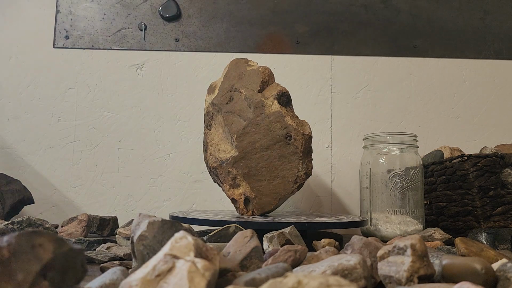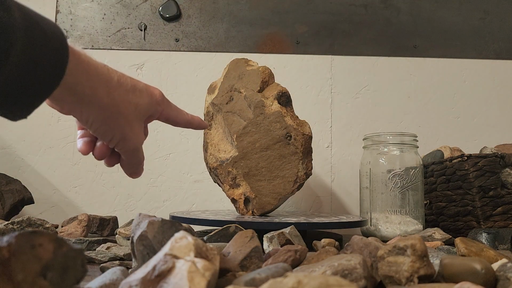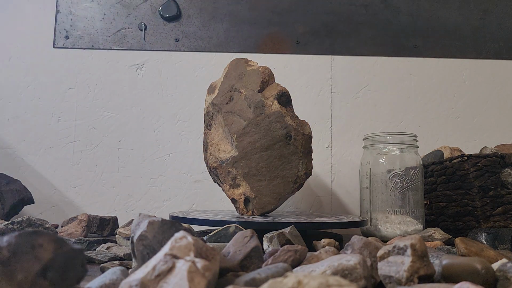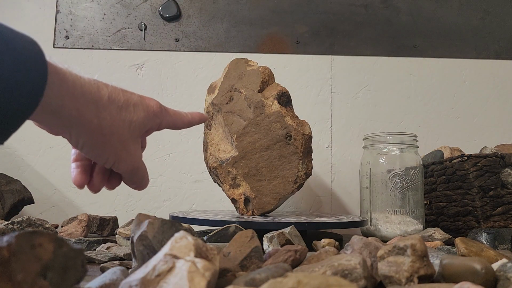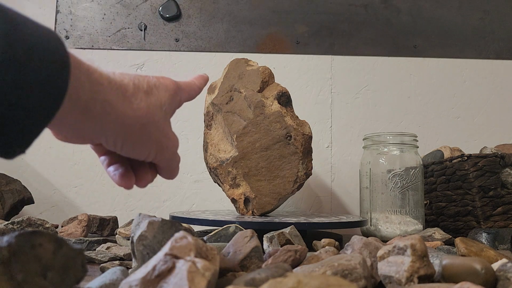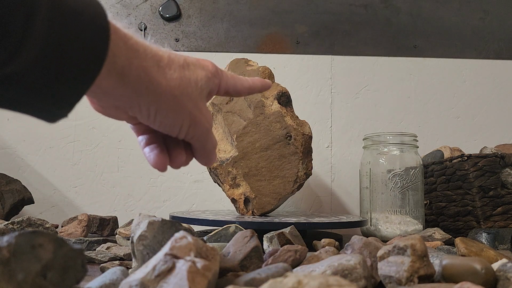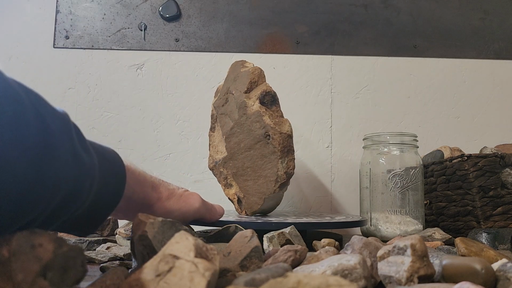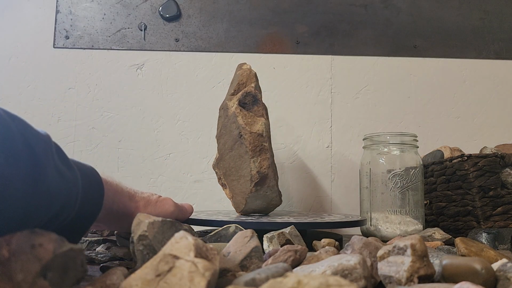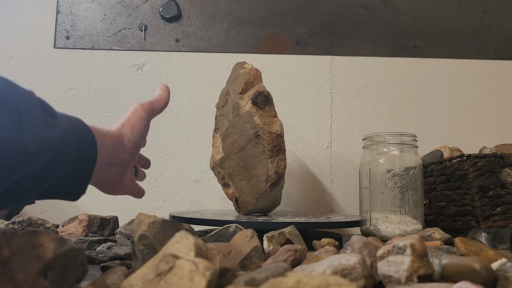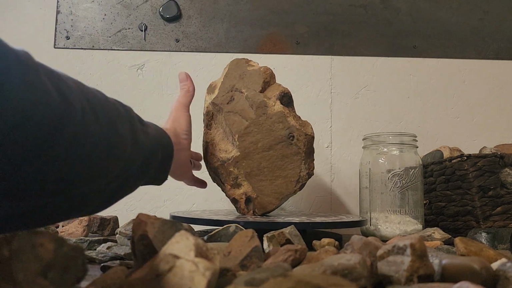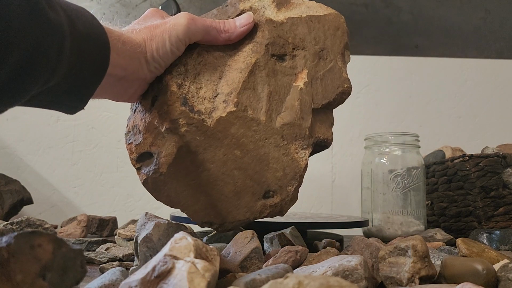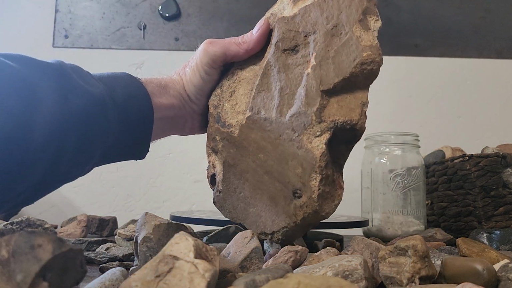While I got you here, I want to talk about this piece because I found some new things on it, and I'm really happy about it. So if you can't see, there's the eye, the nose, the mouth. As you can see, it does balance on its own. I'll pick it up here. So I want you to kind of see that.